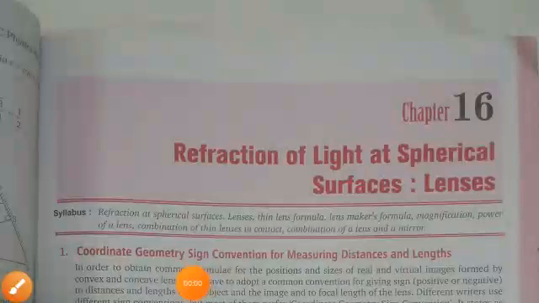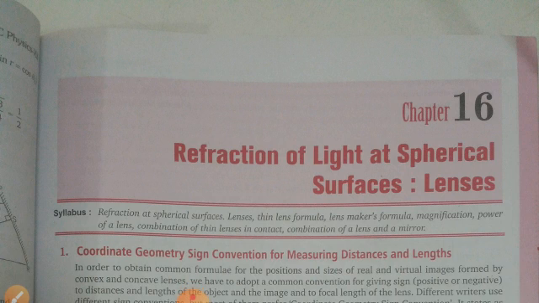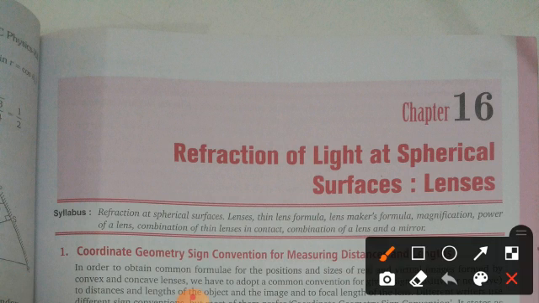Hello students, I welcome you to today's session of physics, and today I am going to present refraction of light at spherical surfaces and lenses. This is chapter number 16 of your unit on optics. Clear?